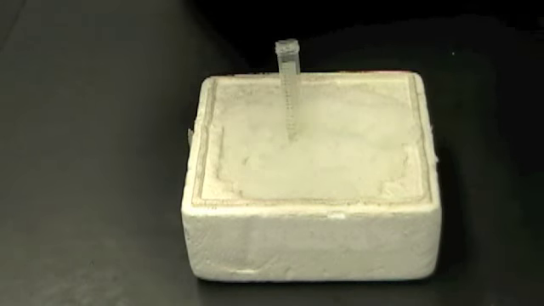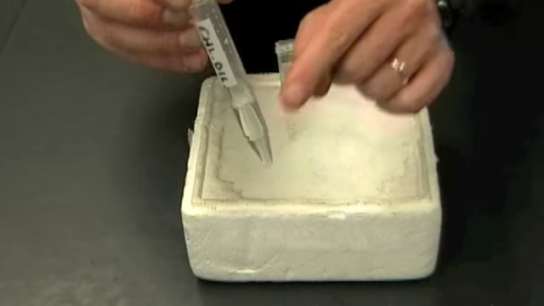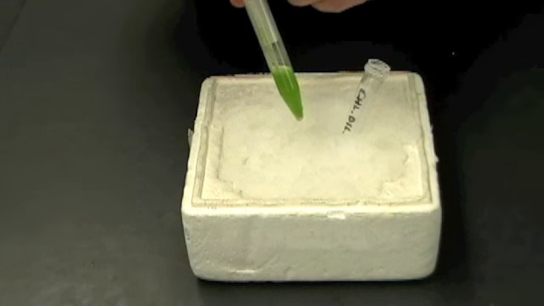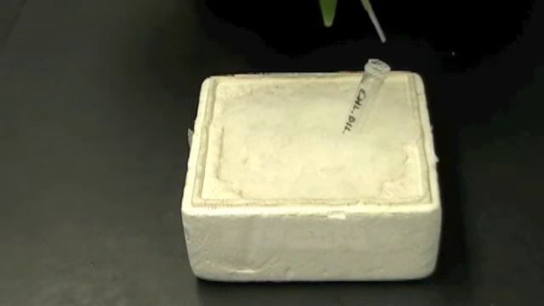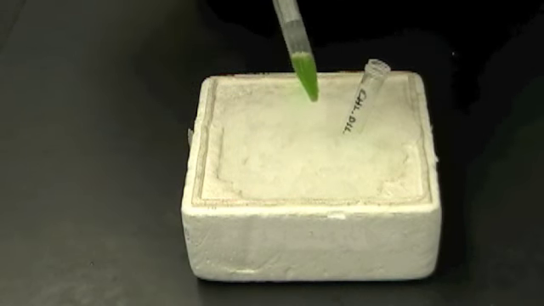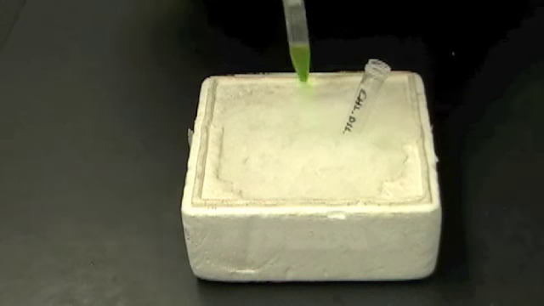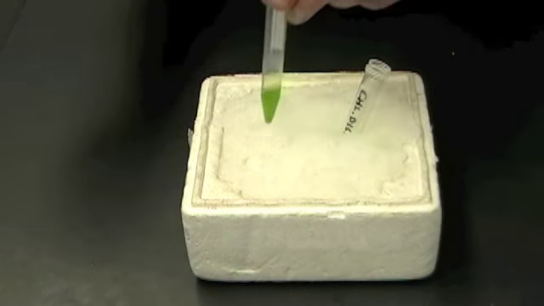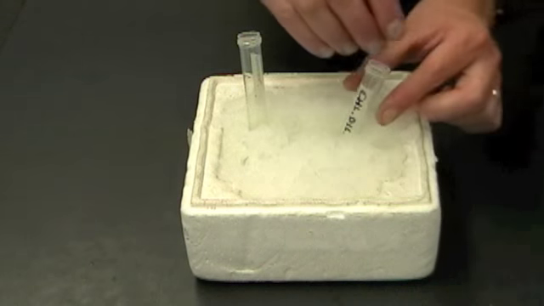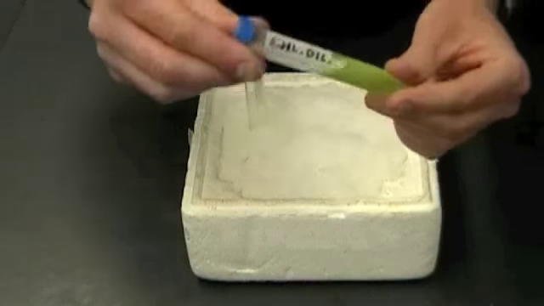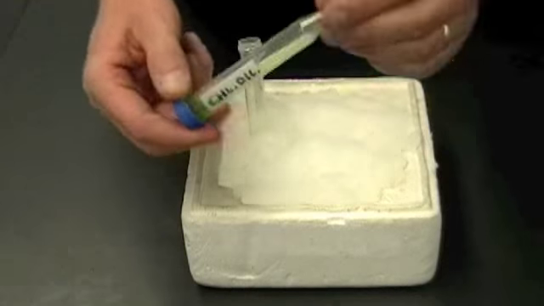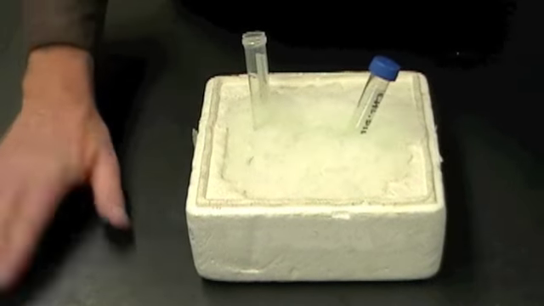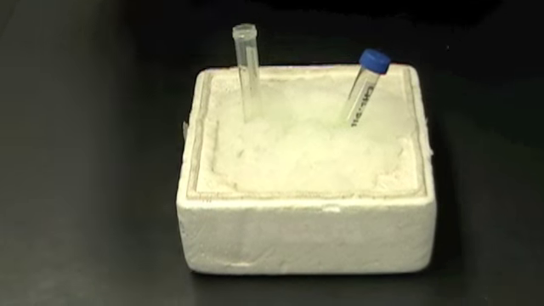Now I've already got 5 mils of the grinding buffer in here, and then I'm going to add to that 1.5 mils of this chloroplast containing solution here. There's 1 and a half. Now this I'm done with. I can put this away, and this chloroplast dilution is what I'm going to use in the rest of the experiments. So definitely I'm going to want to leave this on ice to keep the chloroplast happy. We like happy chloroplasts, don't we?